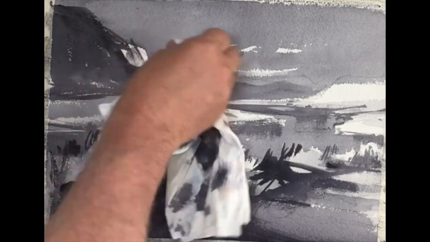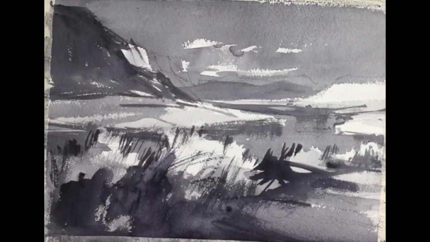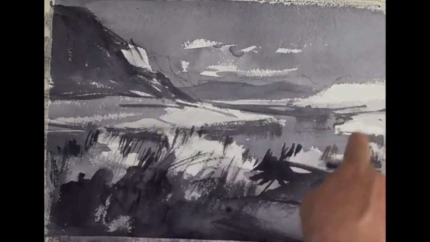And now this little study is getting a finished quality. You can see how the lights bounce your eye around.